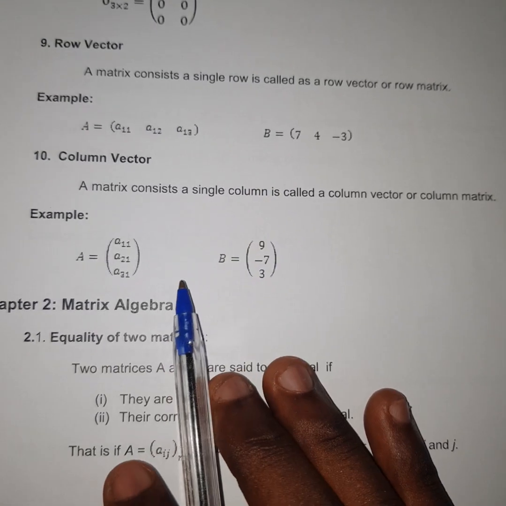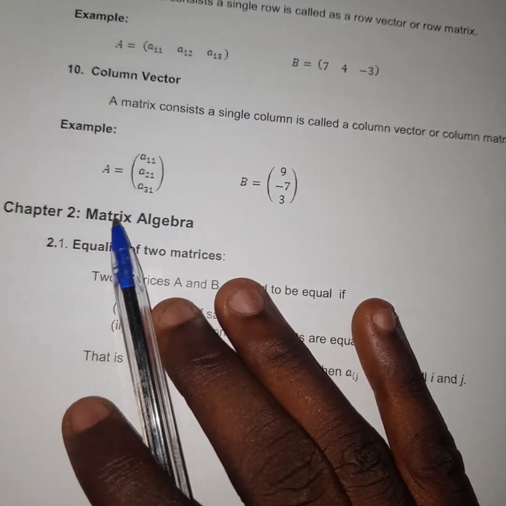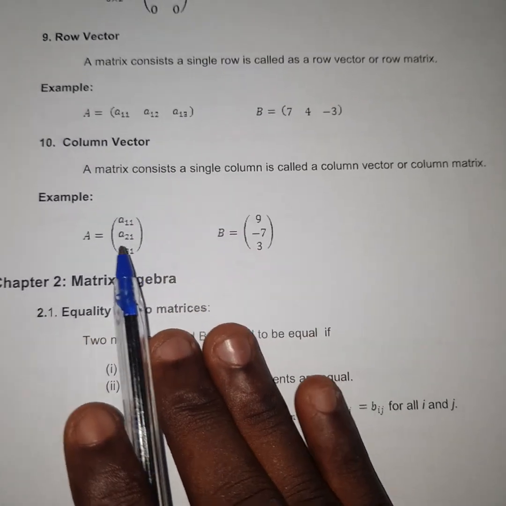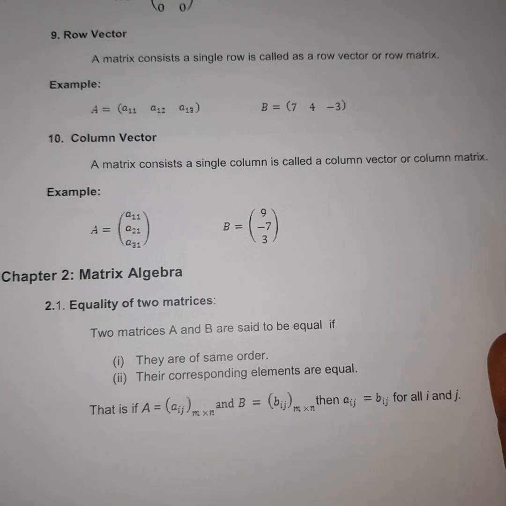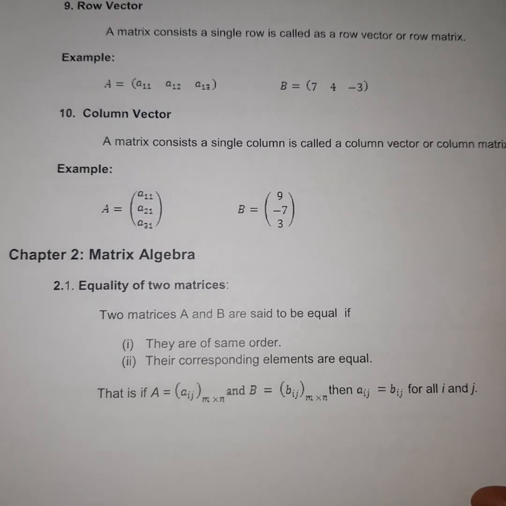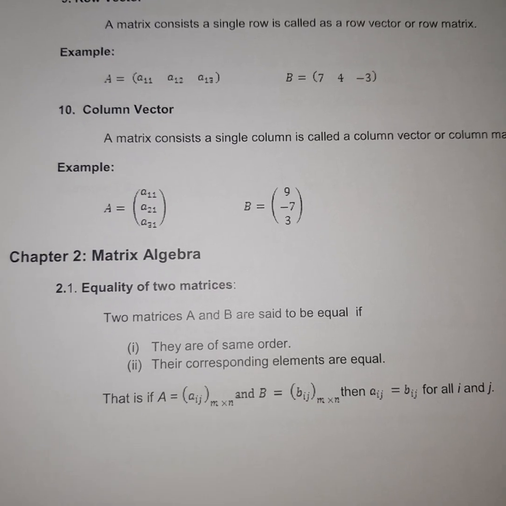And when it has only one column but numerous rows, then we call it a column matrix, because it has only one column.